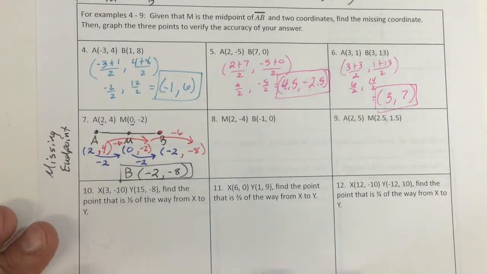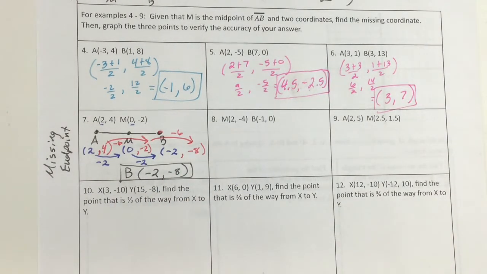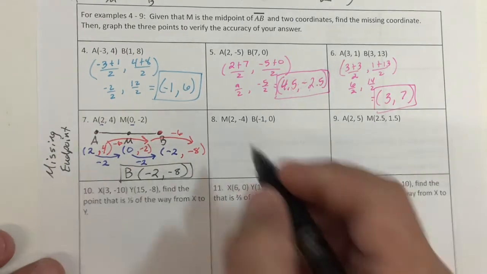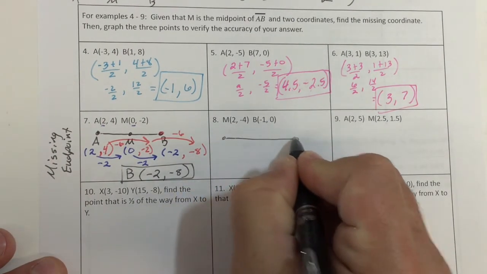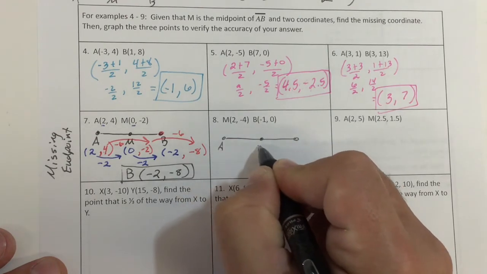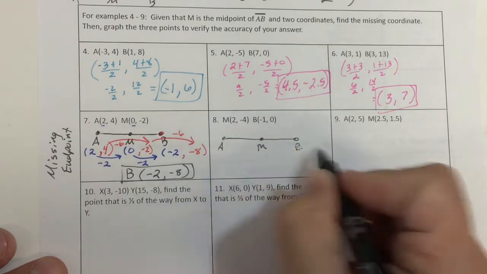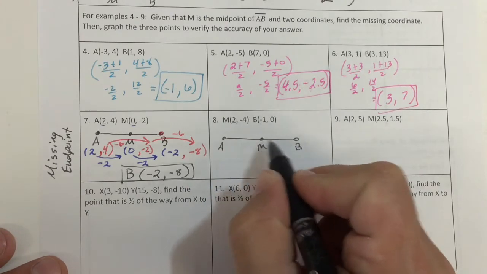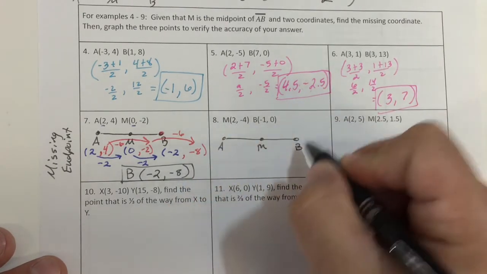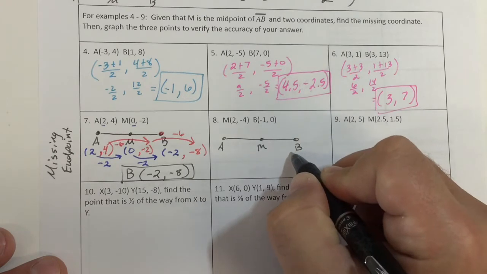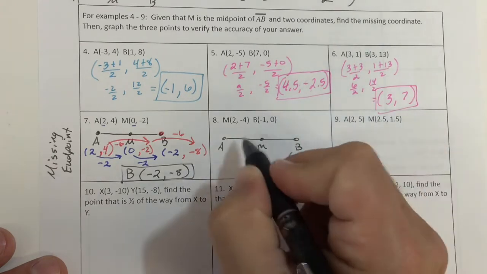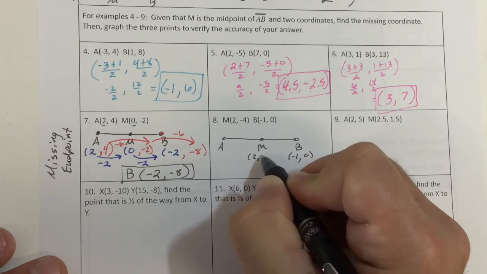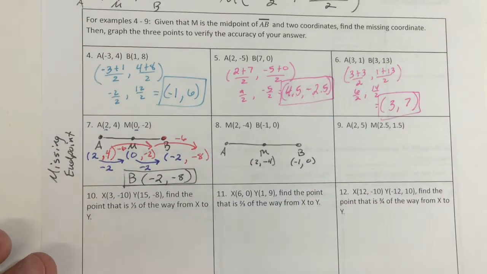All right, so we're just counting. Let's try that again. As we look at this one, again, I want you to draw out a number line. If we can simplify our work a little bit, we will. M is in the middle of A and B. M is the midpoint, so I can say it's in the middle. But this time, they give you the coordinates of B. The x value is negative 1, the y value is 0. For M, the x value is 2, the y value is negative 4. So again, we just want to count our differences between the x's and the y's, and we want to repeat those differences on the other side.